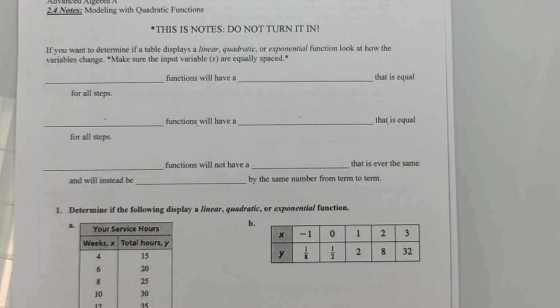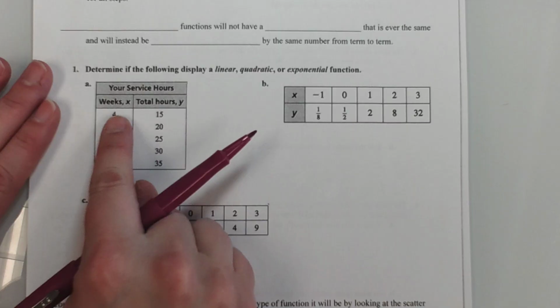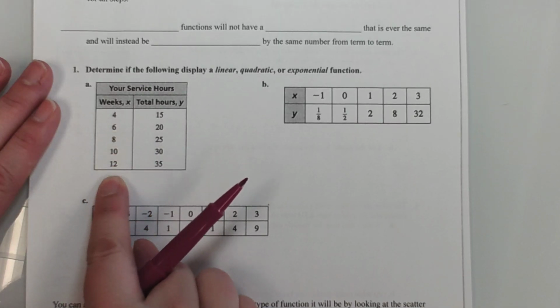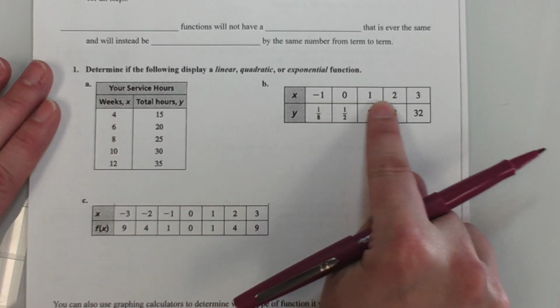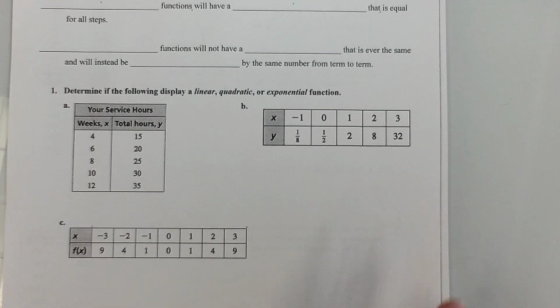If you have one that focuses on one of these three, then the table itself is going to show some things consistently, assuming, of course, that the x values are equally spaced. So like these ones, all the x's are 2 apart, all the x's are 1 apart, all the x's are 1 apart. And if you have that, you should be able to see what type of equation it is based on looking at the differences in the y values.